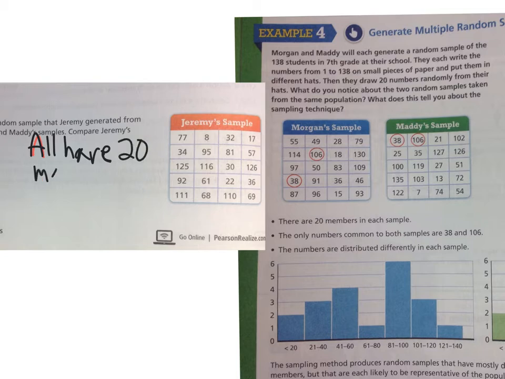The more samples we have, the less likely it is that we're going to have things in common. In fact, if you look through these 3 lists, there's not one number that happens in all 3 of them. We do have some common numbers between 2 of these, though. 126 shows up in Jeremy and Maddie's samples.